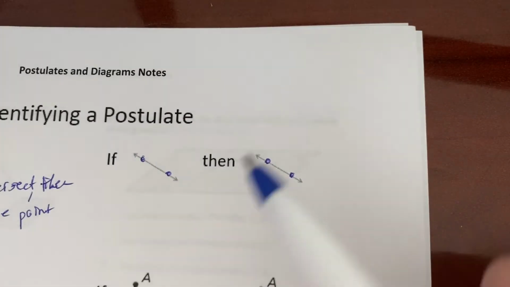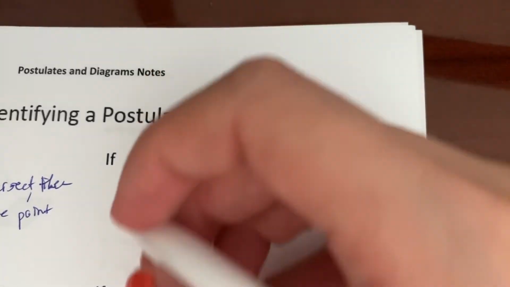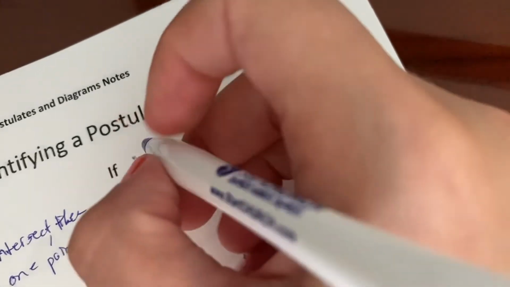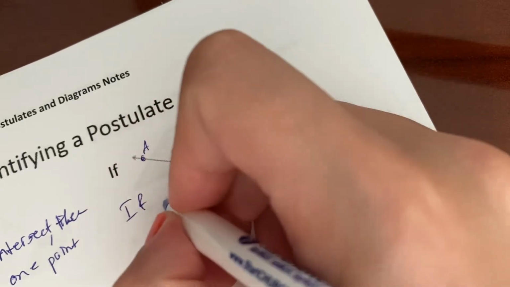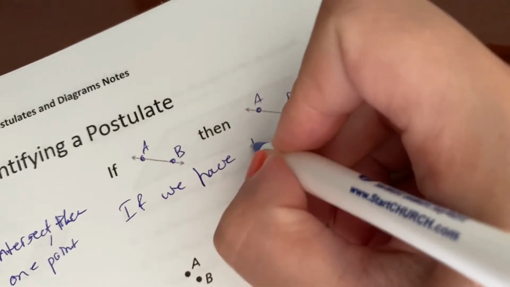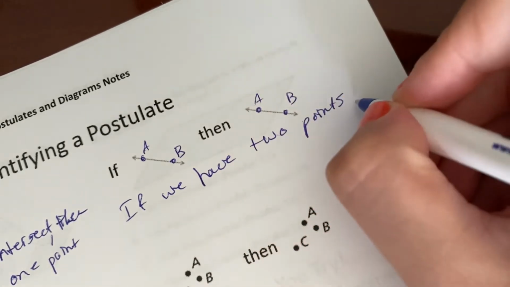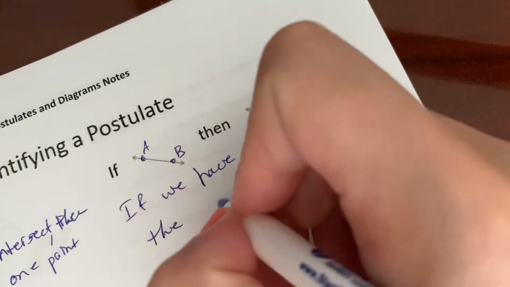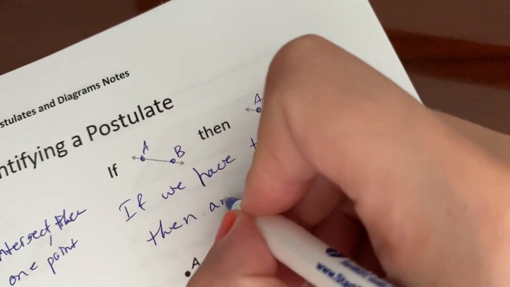That's it. Okay, here, add these 2 points. If, let's say with points A and B, if we have 2 points, then any 2 points can make a line.